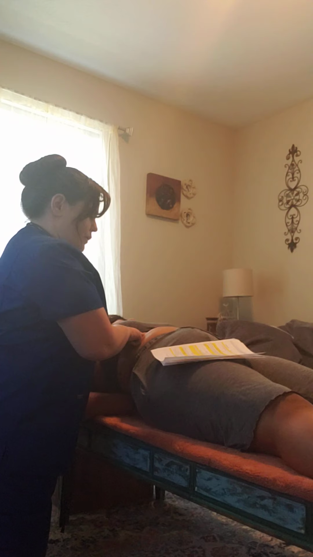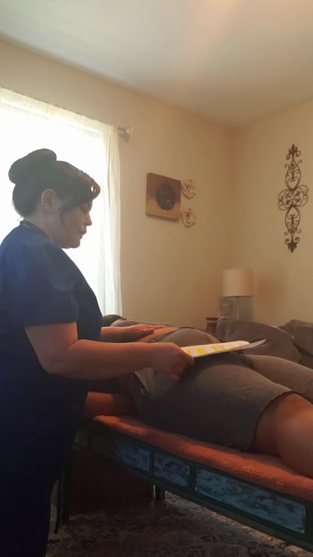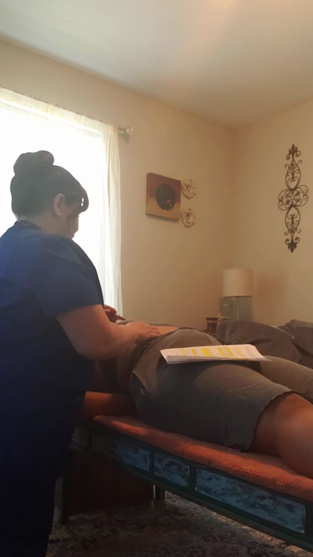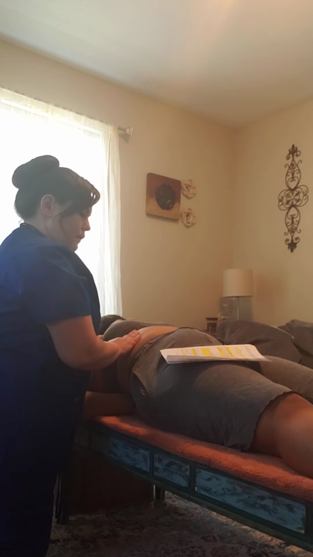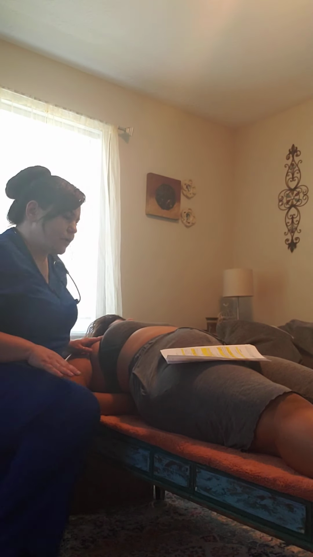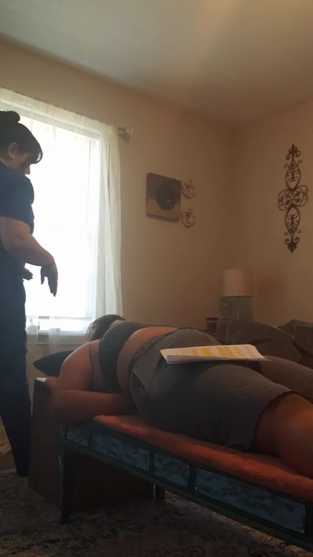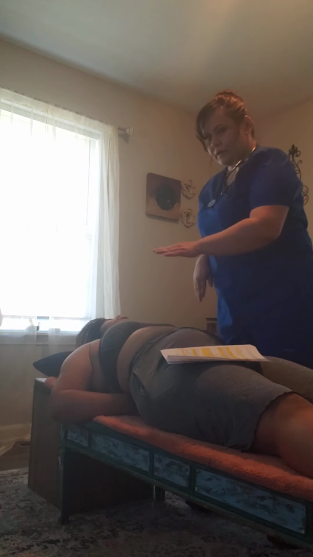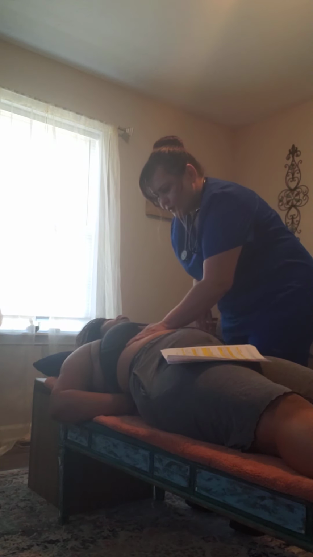I am now going to palpate across the precordium, and I am going to feel for any heaves or thrills. So to start that, I'm going to place my hand right here.